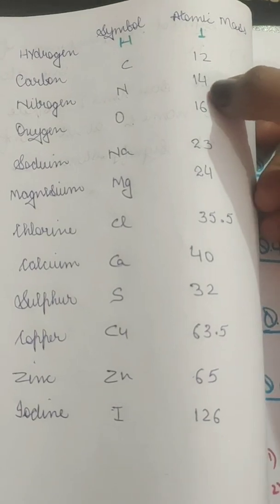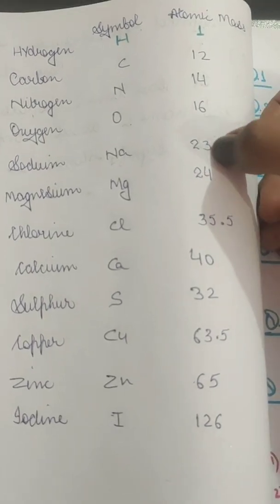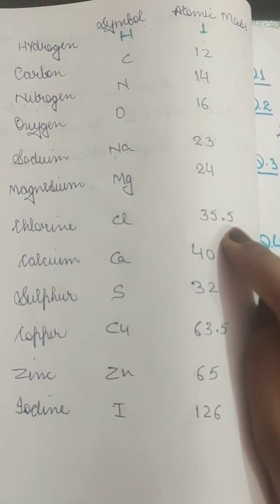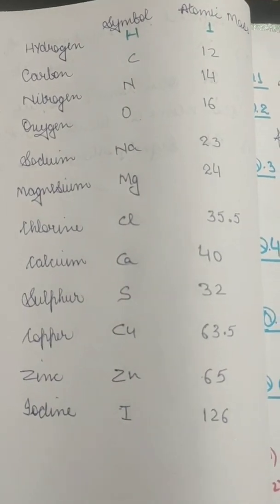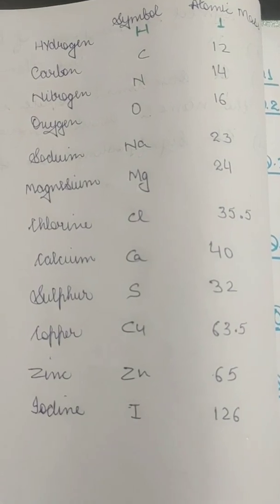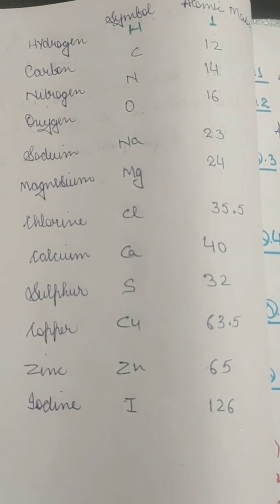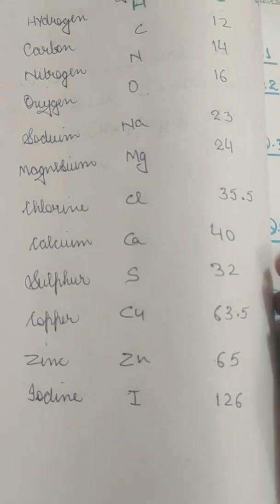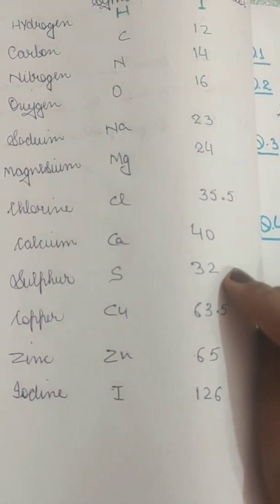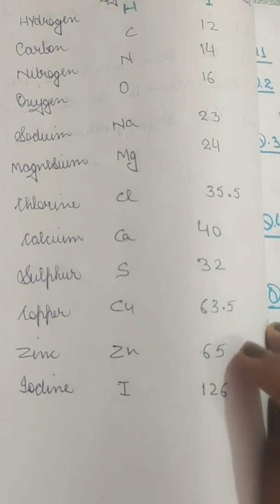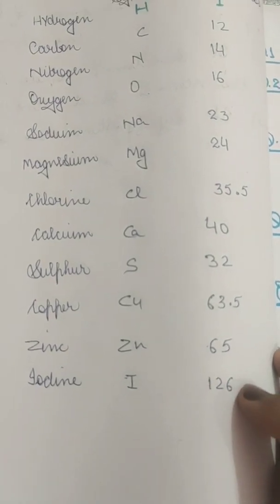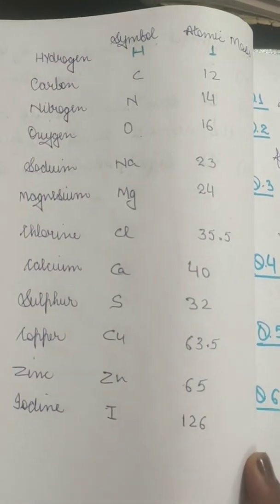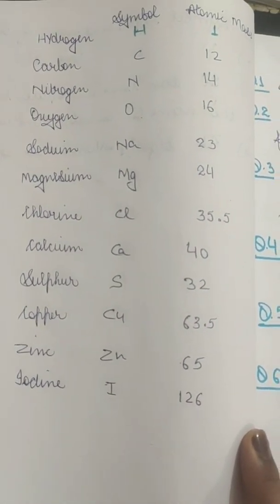Carbon 12, nitrogen 14, oxygen 16, sodium 23, magnesium 24, chlorine, you have to learn this, 35.5. Chlorine has 2 atomic masses because chlorine has isotopes, which we'll be learning again in a chapter after some time. Calcium 40, sulfur 32, copper 63.5, zinc 65, iodine 126 point something. So these are the atomic masses which you can write, and you can learn.